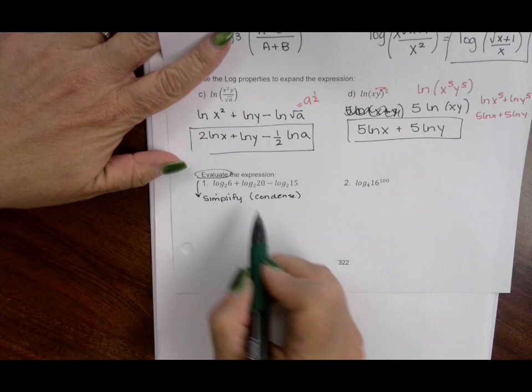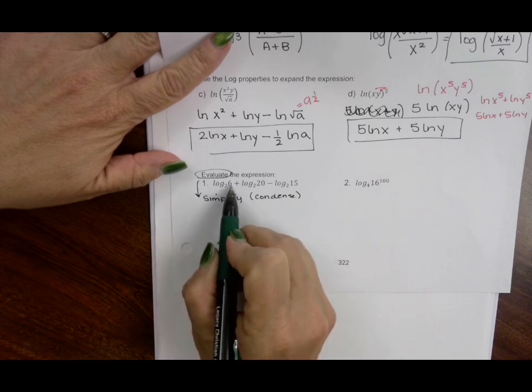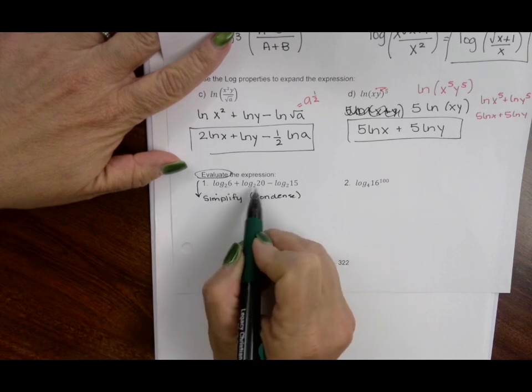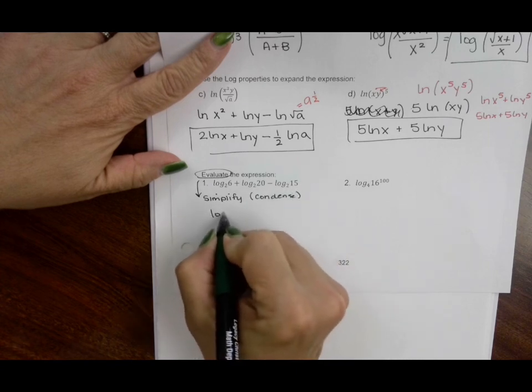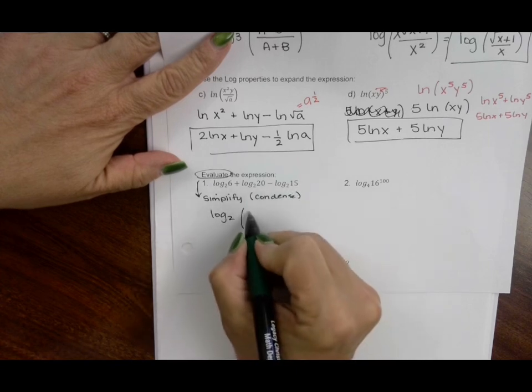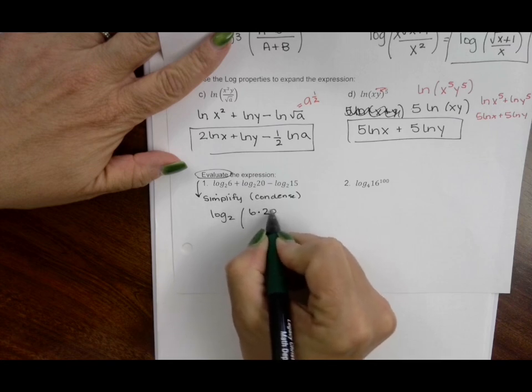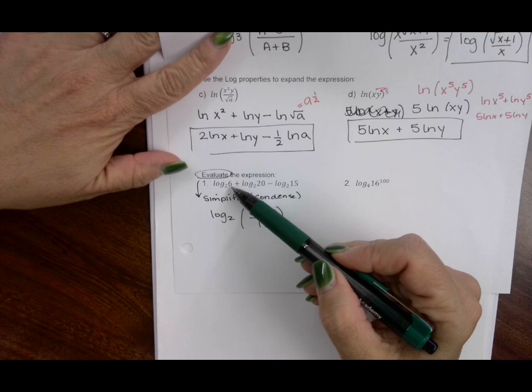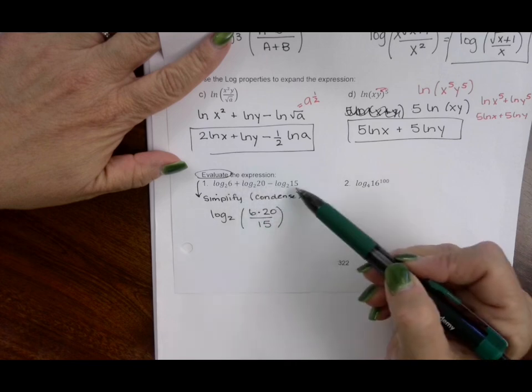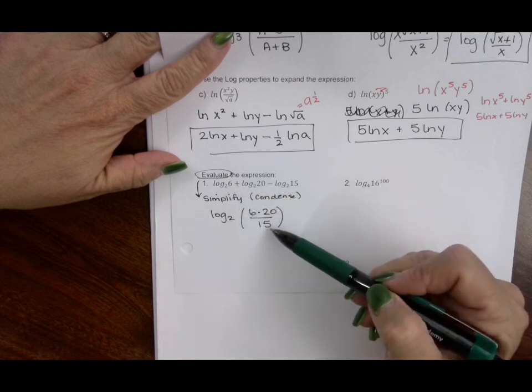So if I look at this, this is 2 to the 6th. I can't turn a 2 into a 6. 2 to the 20, I can't do that one. And 2 to the 15, I for sure can't do this one. So what I have is log base 2 of 6 times 20 divided by 15. Now let's talk about this. This is positive. This is 20, it's positive. This is negative, it goes to the bottom.